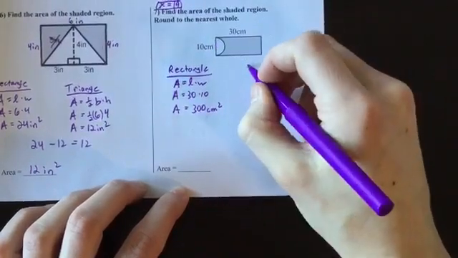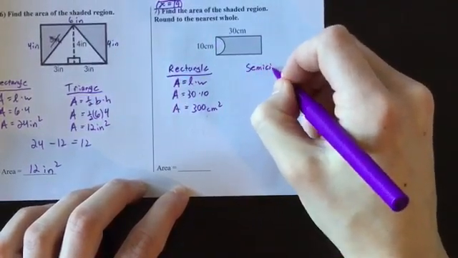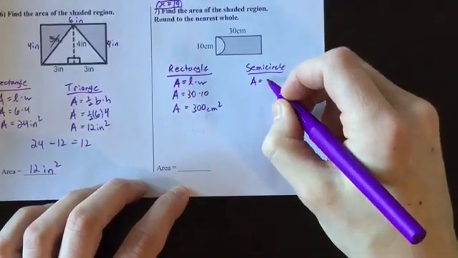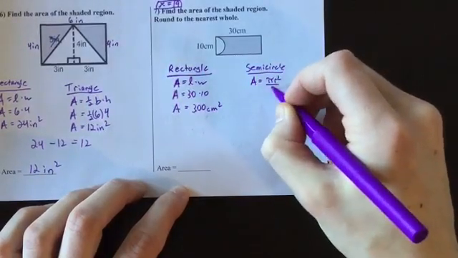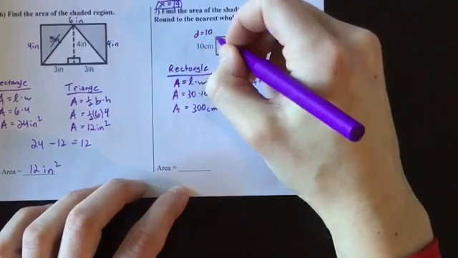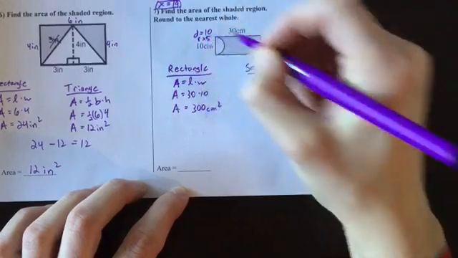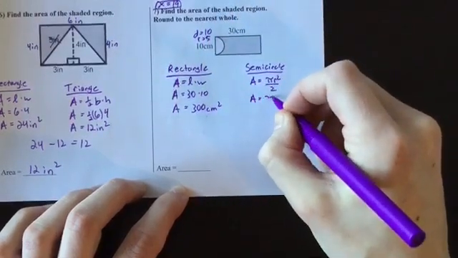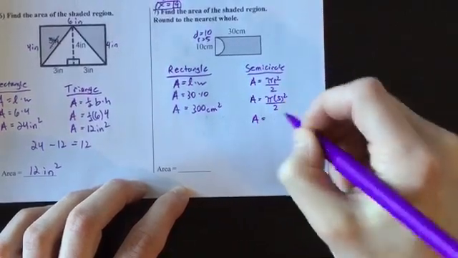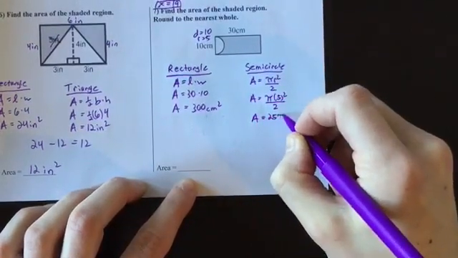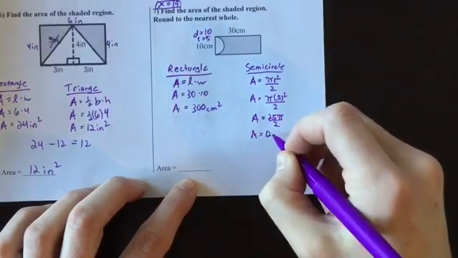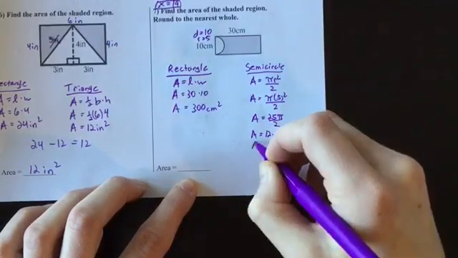Our semicircle, right, we're going to take our area formula for a full circle, and divide by 2. We can see the diameter is 10, so our radius would be 5. So our area, pi times 5 squared divided by 2. 5 squared is 25, so we've got 25 pi divided by 2, or 12.5 pi.